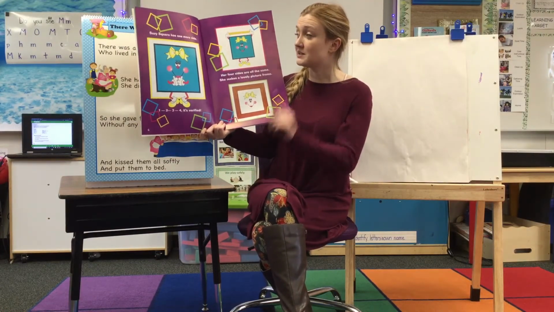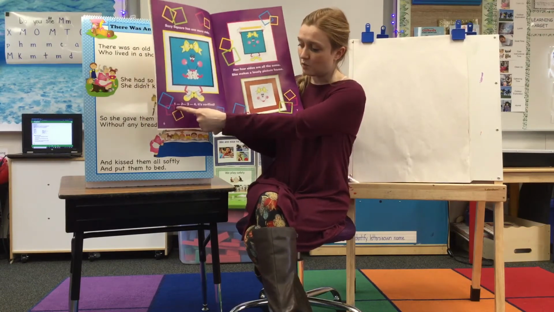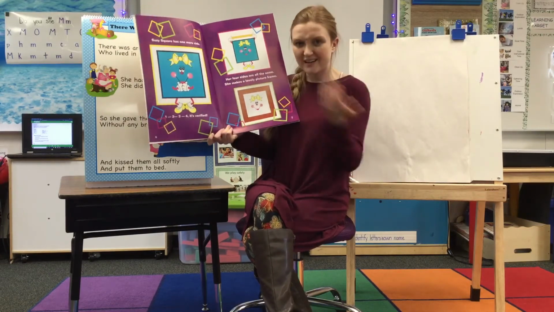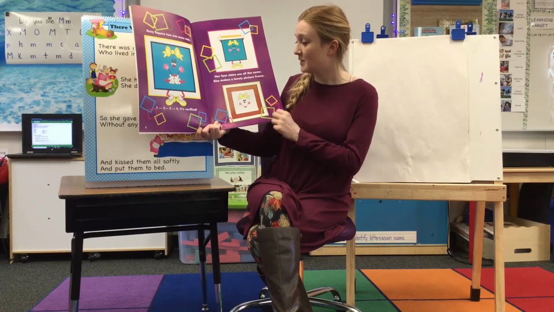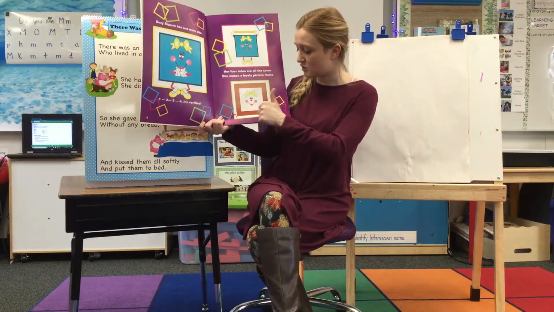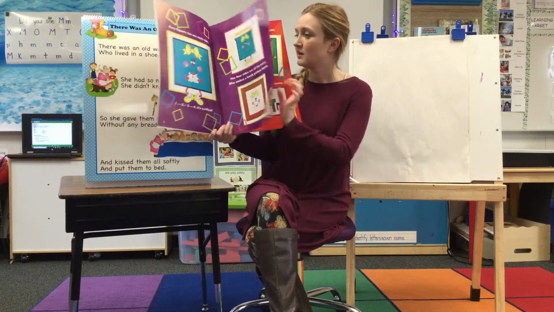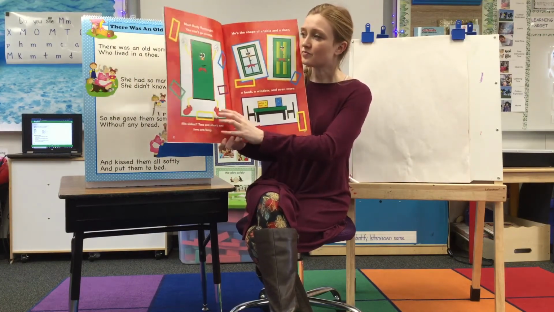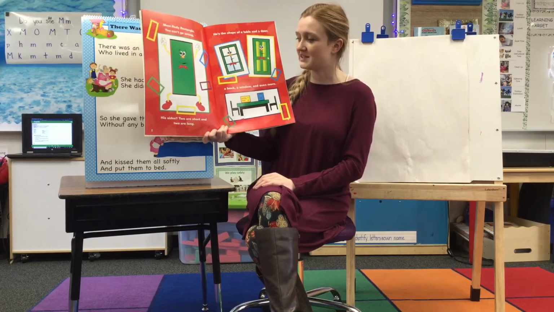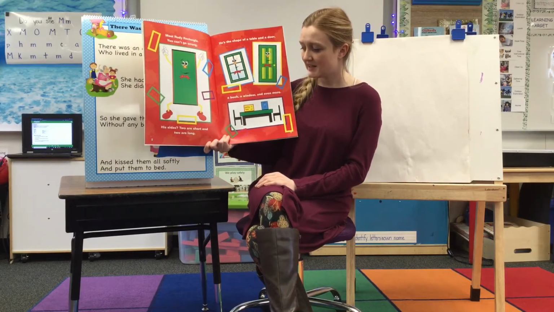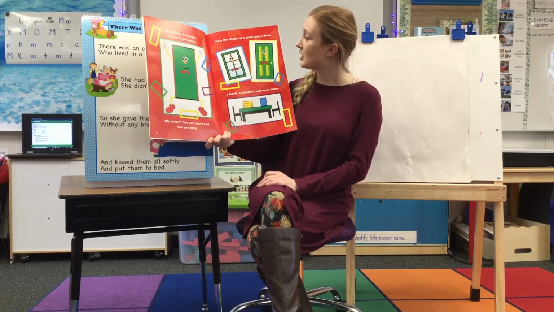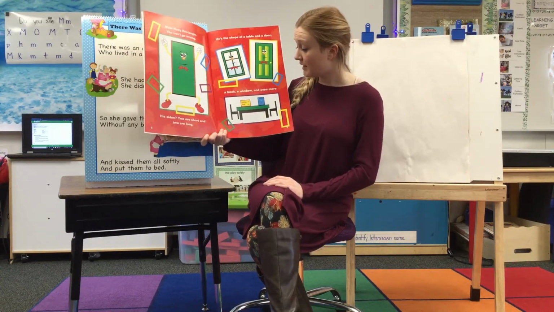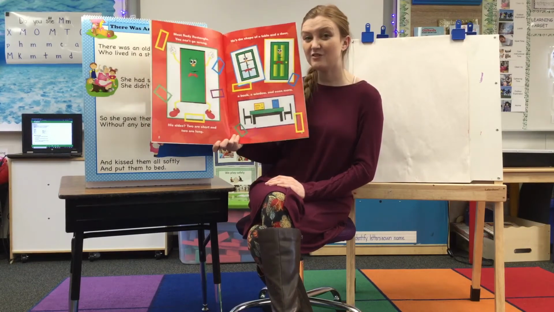Susie square has 1 more side. 1, 2, 3, 4. It's verified. Her 4 sides are all the same. She makes a lovely picture frame. Meet Rudy Rectangle. You can't go wrong. His sides 2 are short and 2 are long. He's the shape of a table and a door, a book, a window, and even more.